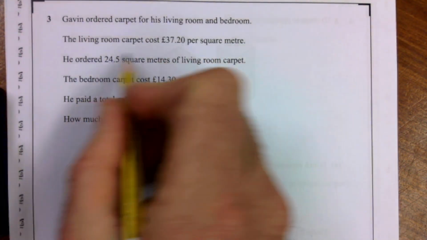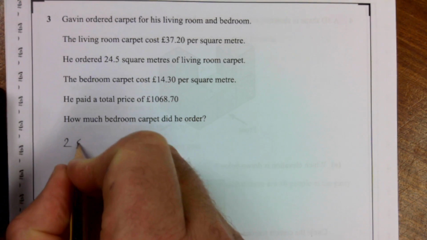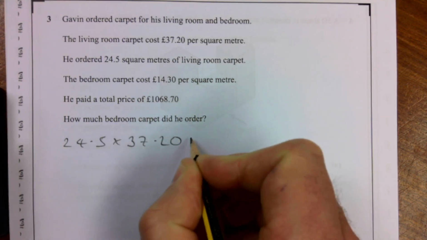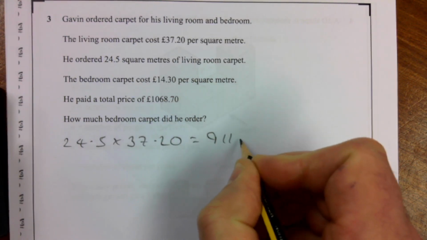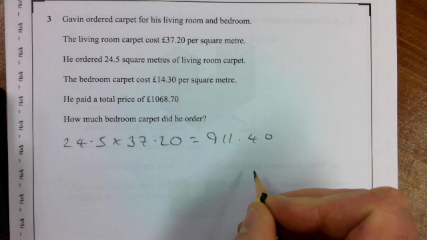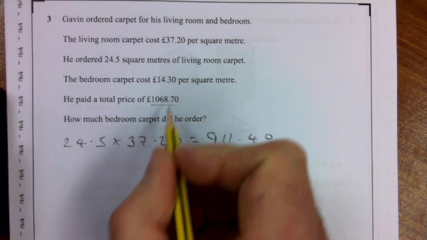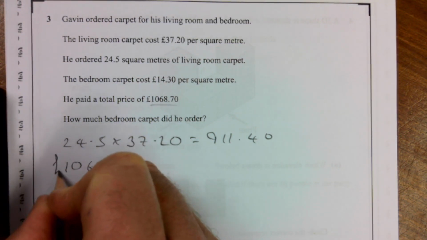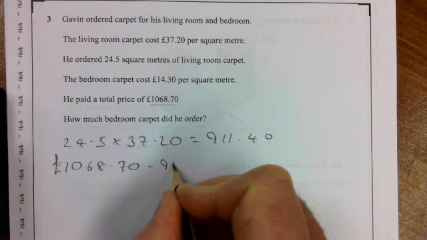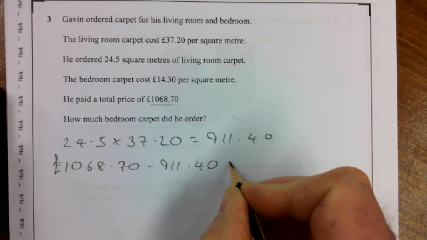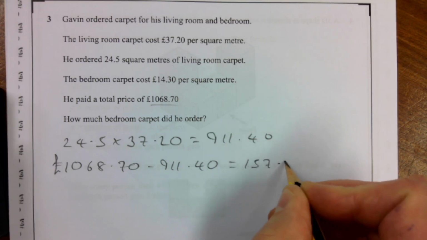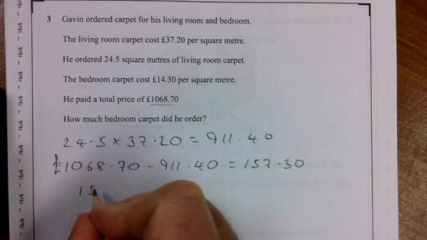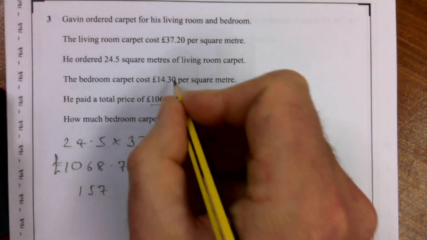So we're going to work out the cost of the living room carpet first of all. So that's going to be 24.5 times £37.20. Just stick that into your calculator. You get £911.40. So we're then going to take that away from our total price, 106,870, take away 911.40, and that gives us £157.30. That's how much is spent on the bedroom carpet, and it cost £14.30 per square metre.